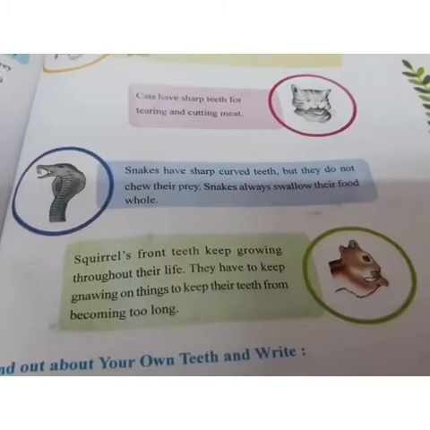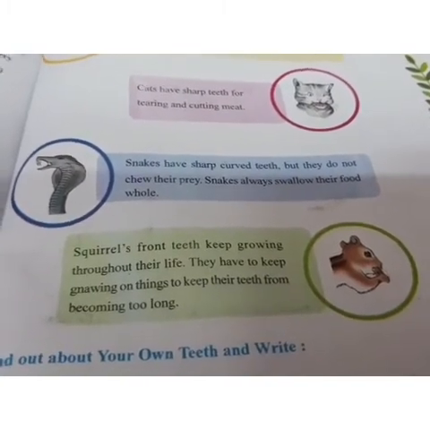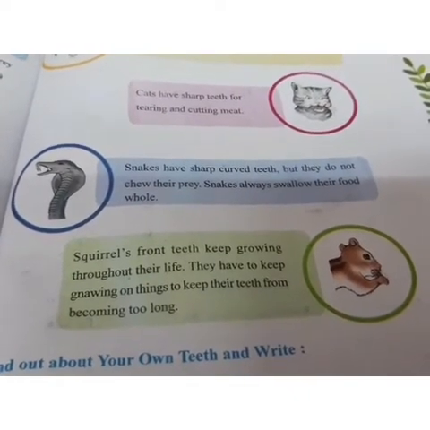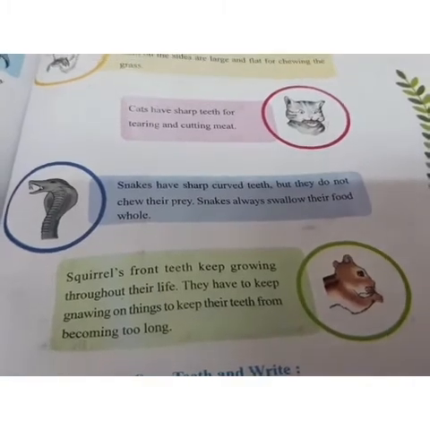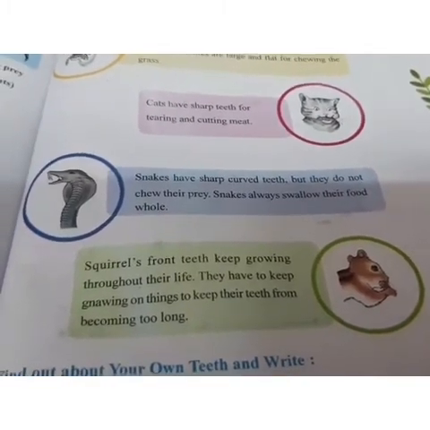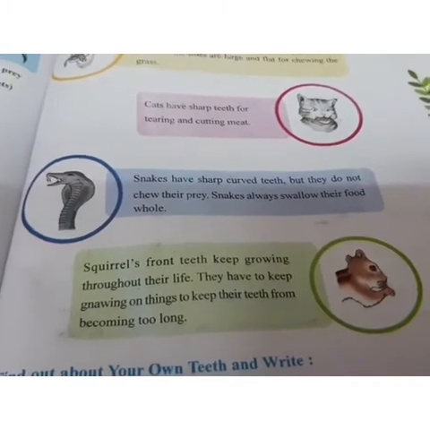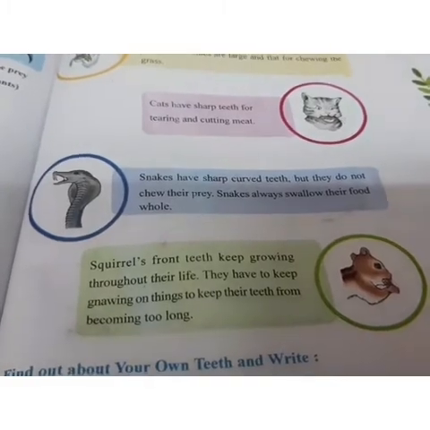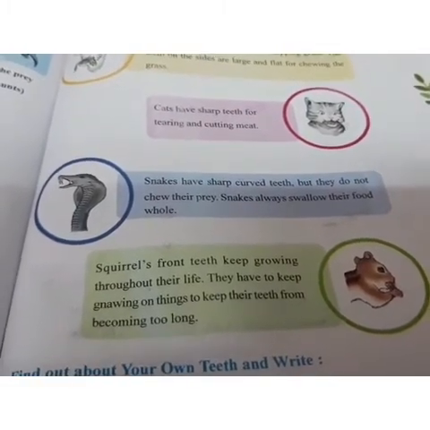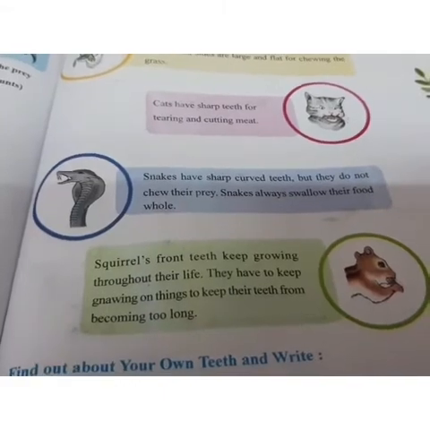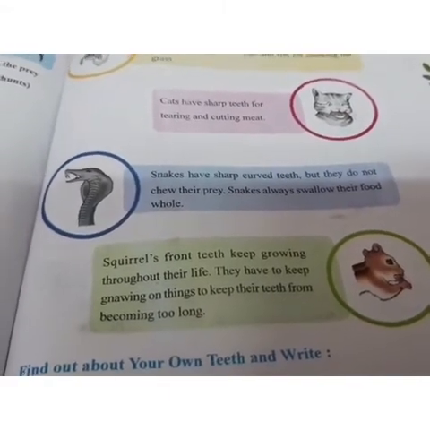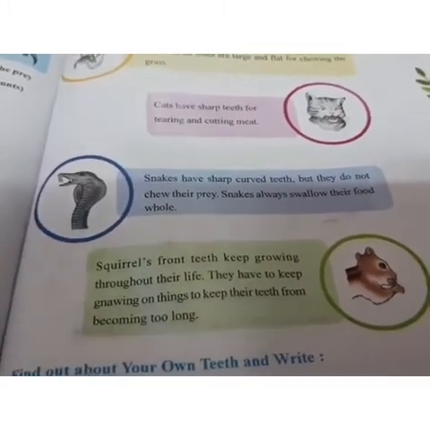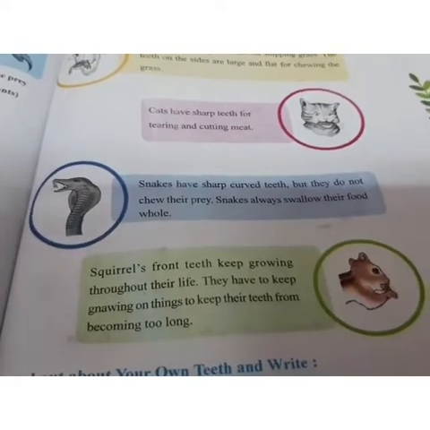Then there are squirrels. A squirrel's front teeth keep growing throughout their life. They have to keep gnawing on things to keep their teeth from becoming too long. That is why you might have seen squirrels always searching for food to eat, always biting something, so that their front teeth don't grow too long, because their teeth grow throughout their lifetime.